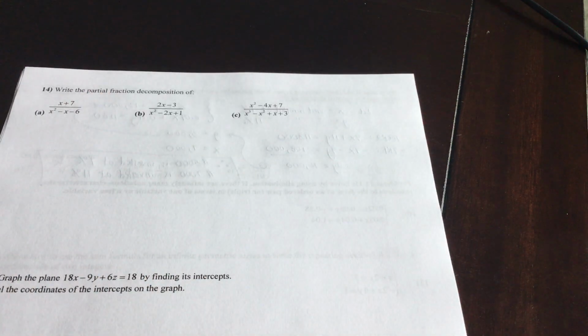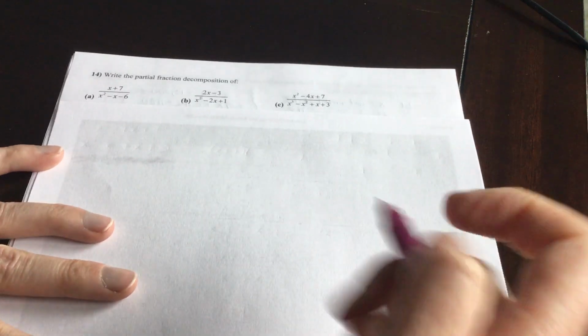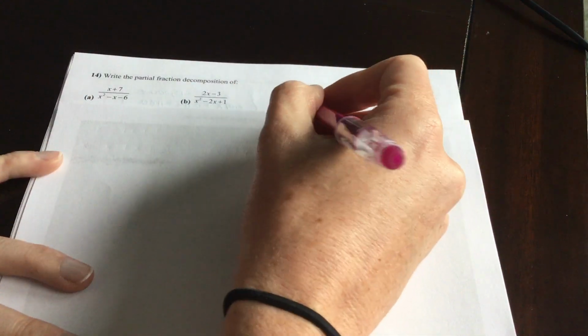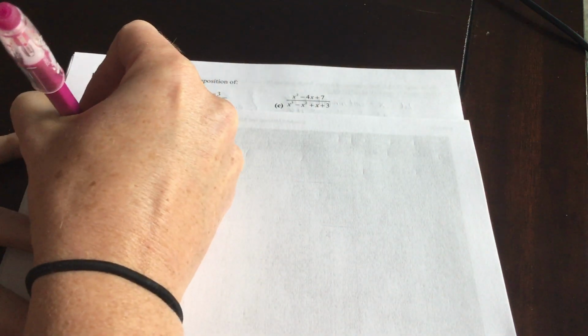Alright, my friends, 14 part C is definitely a challenge. I hope you've toyed with it before you watch this video, just to see if you could figure it out on your own. I think it would feel pretty good to figure it out. So I'm going to copy the original problem, and then the first challenge is factoring that denominator.